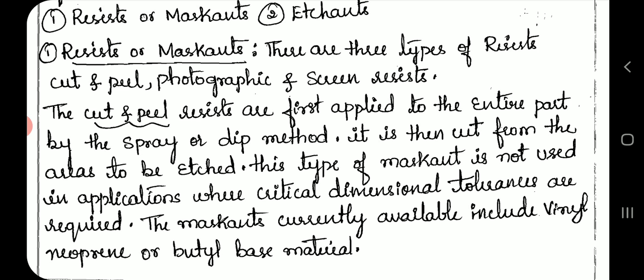This type of maskant is not used in applications where critical dimensional tolerances are required. The maskants currently available include vinyl, neoprene or butyl based material.